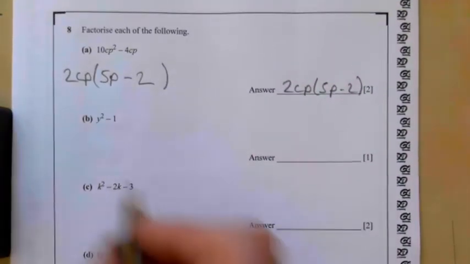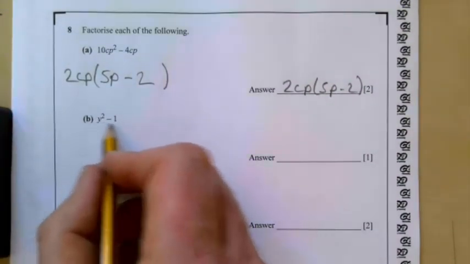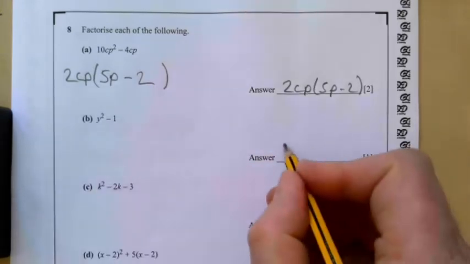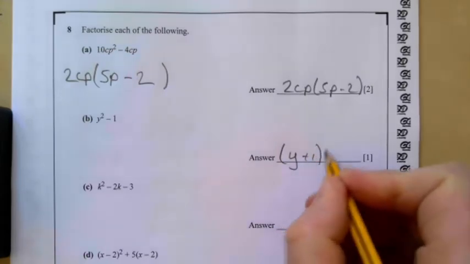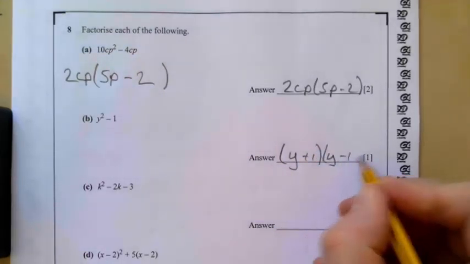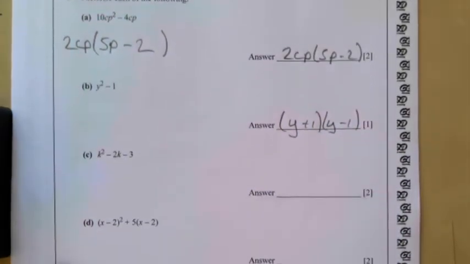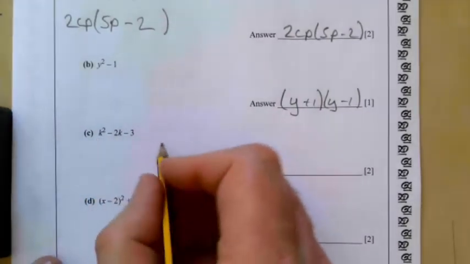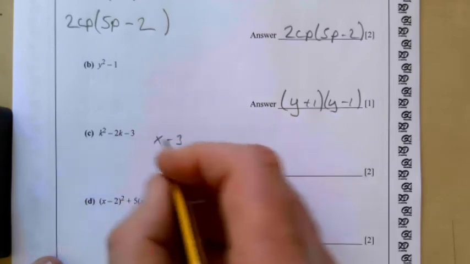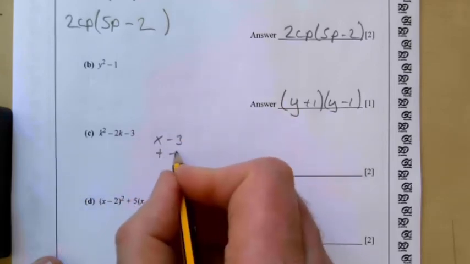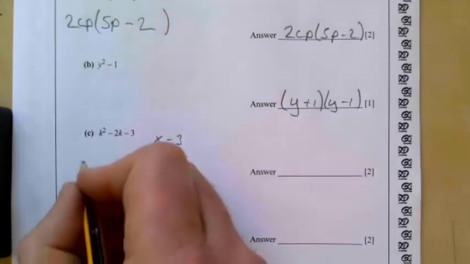Next one is a quadratic, but it's a special type of quadratic known as the difference of two squares. So this one we could nearly put the answer just straight in. It's going to be y plus 1 upon y minus 1. Next one, again, is a quadratic. We're looking for two numbers that multiply to give minus 3 and add to give minus 2.